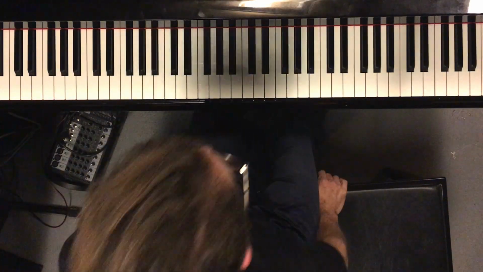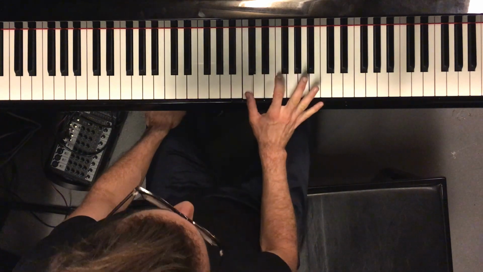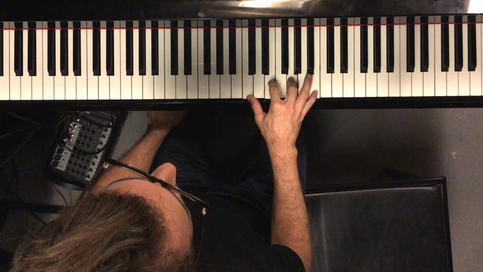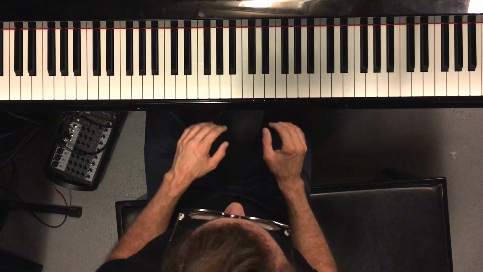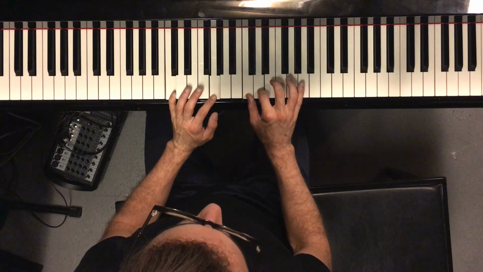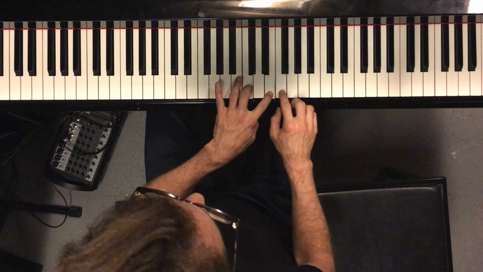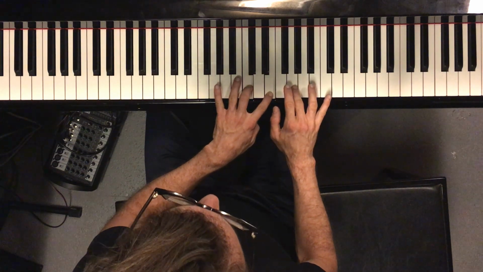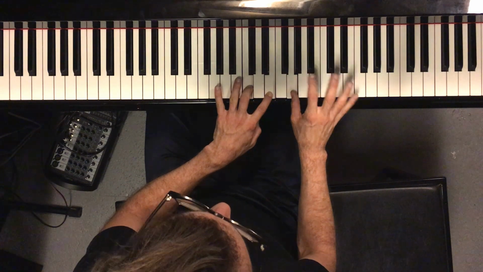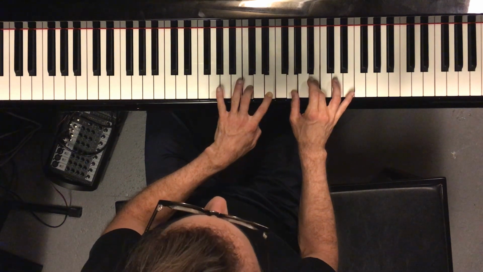A seventh chord is a chord that uses the 1, the 3, the 5, and the 7 of any given scale. So if we are in C major, C is your 1, D is your 2, you're not using that, E is your 3, you are using that, F is your 4, you're not, G is your 5, you are, A is your 6, you're not using that, and B is your 7 chord.